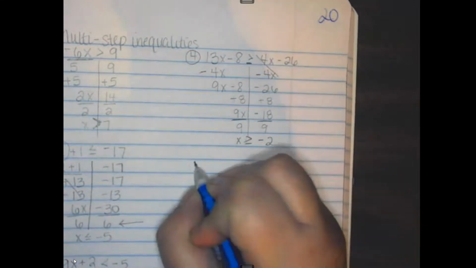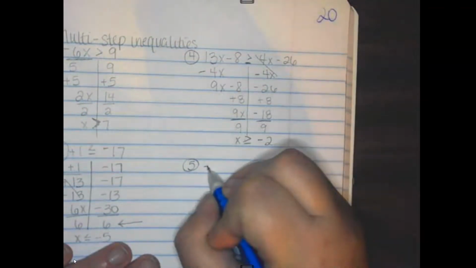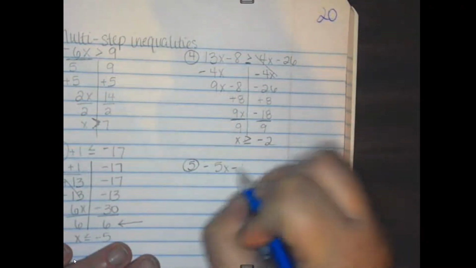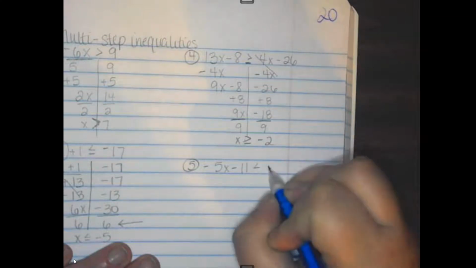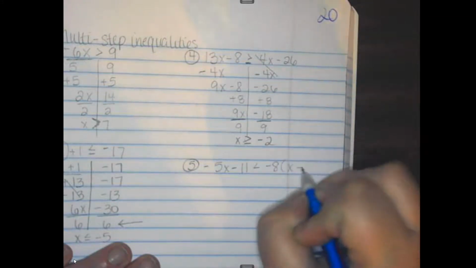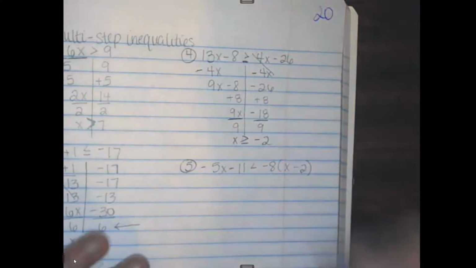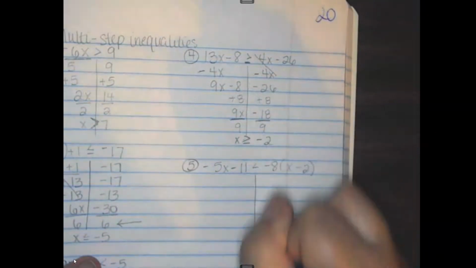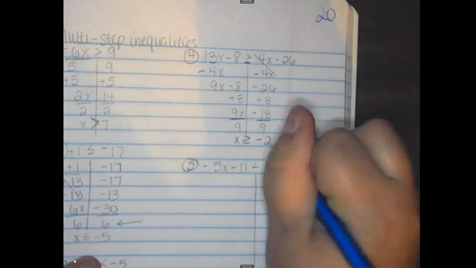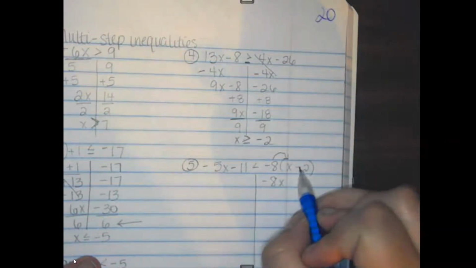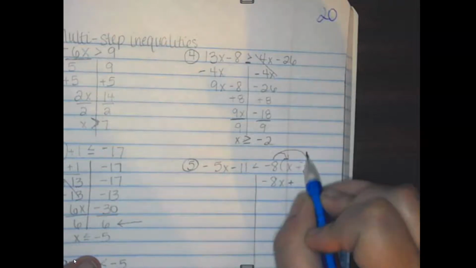Let's look at number 5. -5x minus 11 is less than -8 times (x minus 2). So first thing I need is I see that I have parentheses. So I always need to take care of my parentheses first. So distribute that -8. Anytime I have a negative and a subtraction, I'm going to go ahead and add a line, change the sign. Bring down my plus. -8 times -2 is 16.